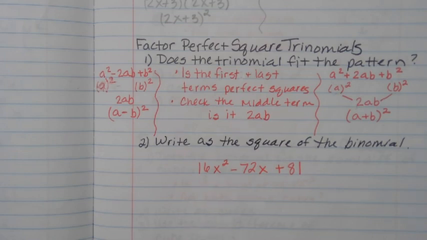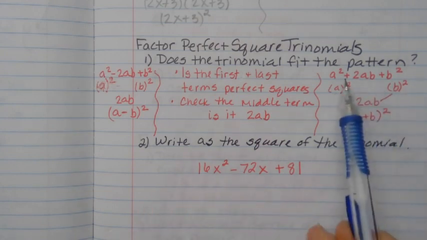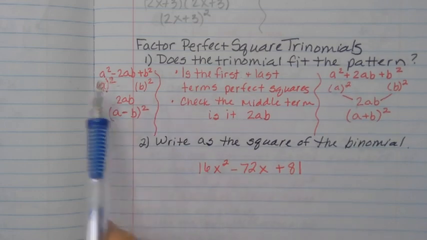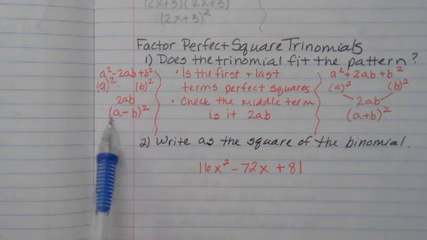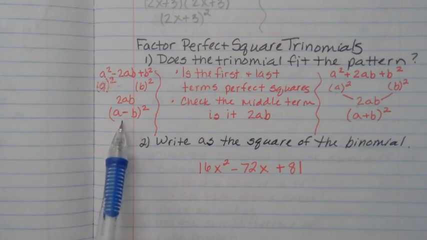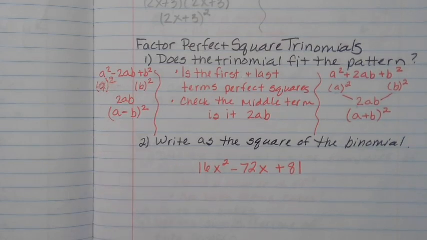Over here on the other side, you can see this had an addition sign right here. If we have a subtraction sign right there, then the same thing applies. It's just that it would be a minus b squared. Okay. So I want to look at the second problem we did, and let's check to see if it's a perfect square trinomial, and then we can use this shortcut on it. Because otherwise, it's going to take me a while to find those numbers.